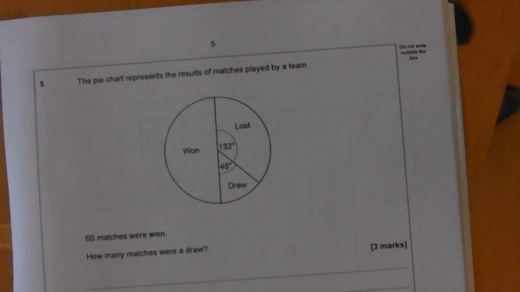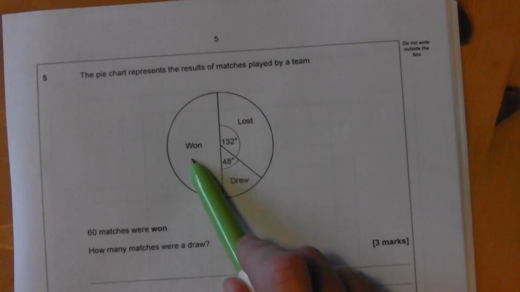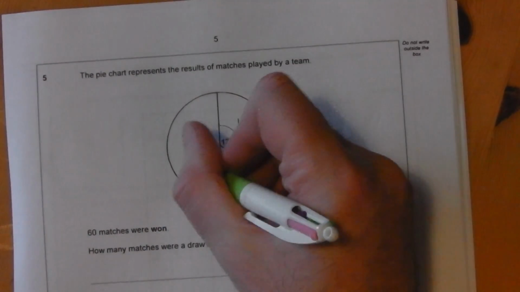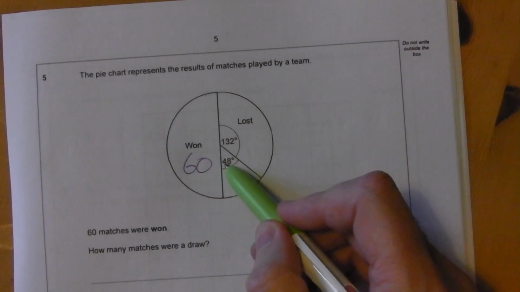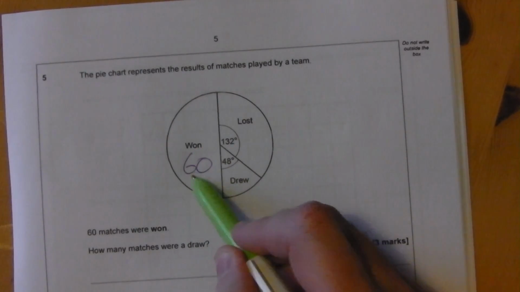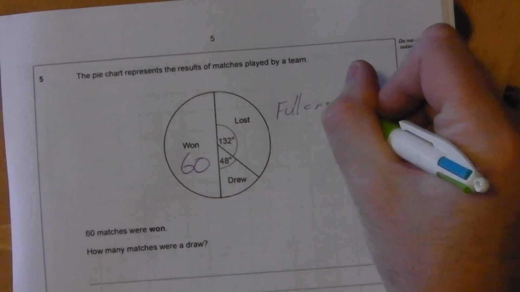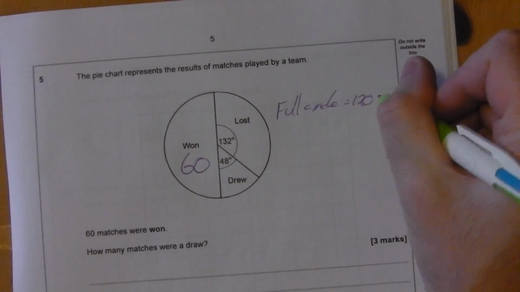On to question 5. And we are dealing with this time a pie chart. Results of matches. We've got 1 lost and drew. And we know that 60 matches were won, so I'll put my 60 in there. And if I add the 1, 3, 2 and the 48, that's 180. So I know 60 is half of my circle. So full circle is equal to 120 games.